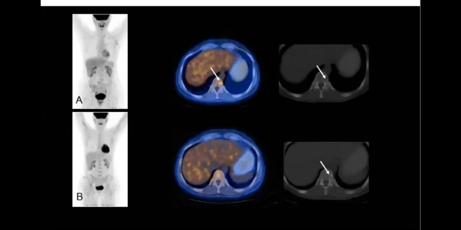Can you see the differences? The uptake here in the bone was very high. Do you agree? And in the CT, was it lytic or sclerotic?